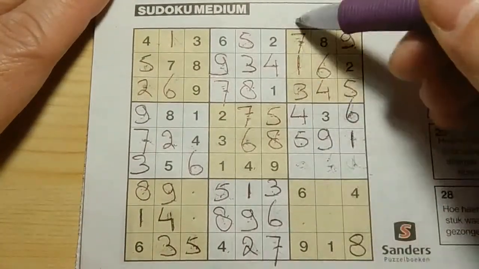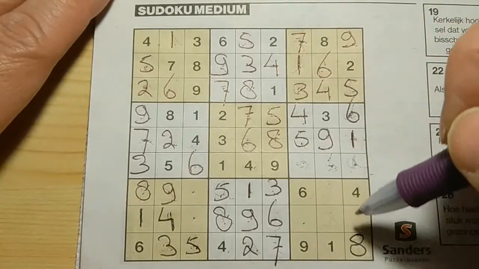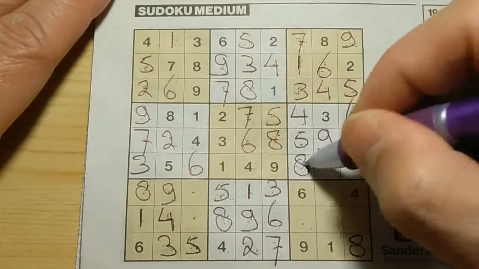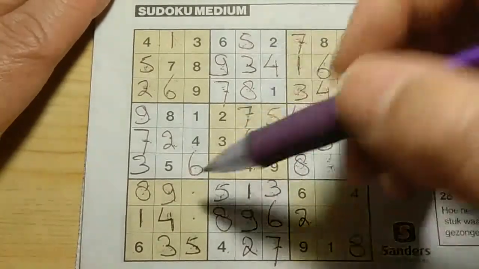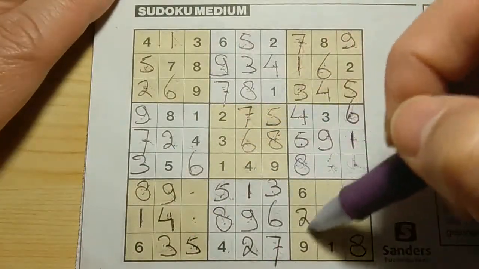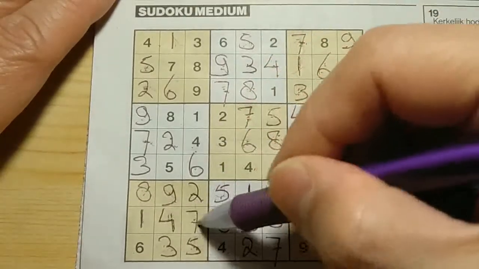2 missing numbers of this column for the numbers 8 and 2. We have an 8 here, so no 8 there. 8 should be here, and the 2 goes there. Two missing numbers of this big square for the numbers 7 and 2. We have a 2 there, so no 2 here, 2 should be there. And the 7 goes here.